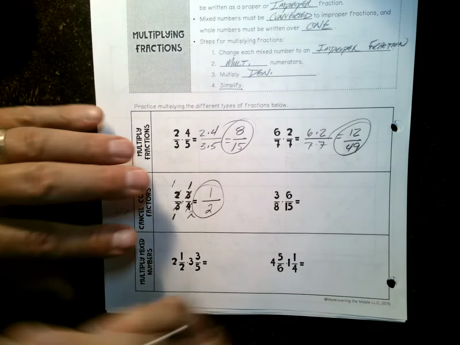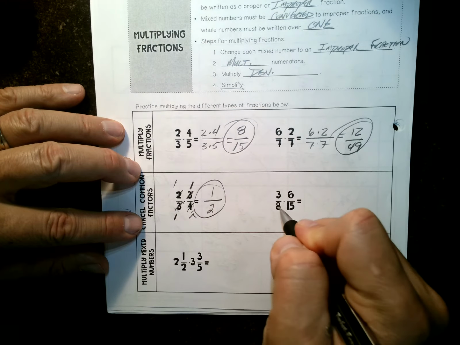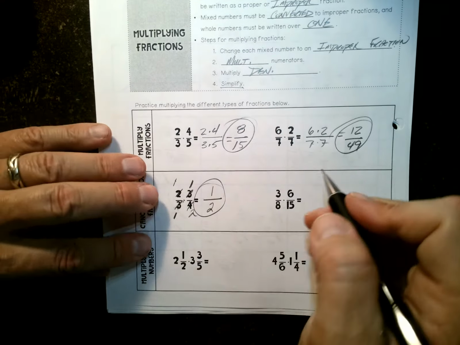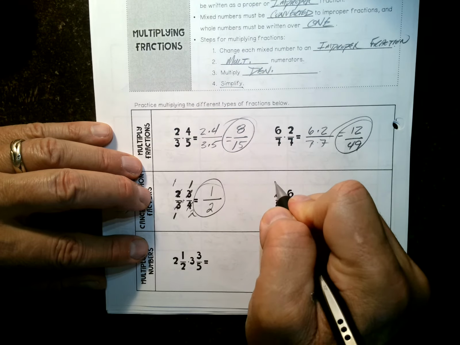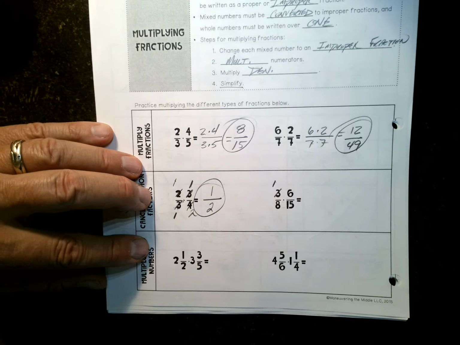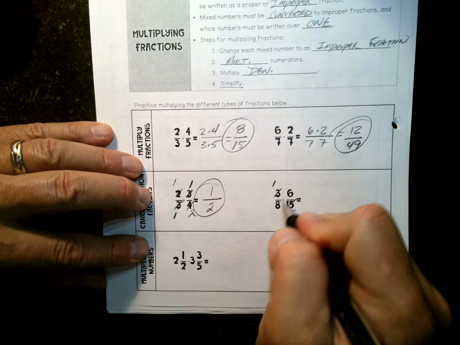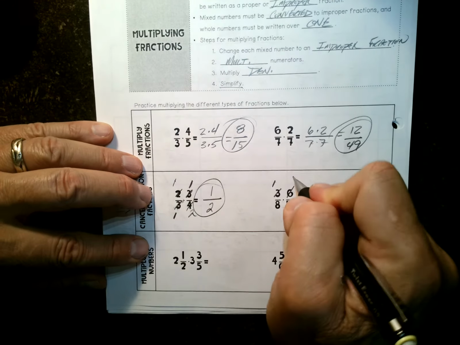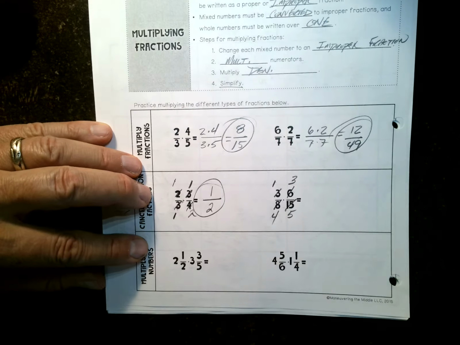3/8 times 6/15, right? So I'm looking for a top to bottom combination. Can't be bottom to bottom and it can't be top to top to reduce. And I clearly see a 3 and a 15. 3 divided by 3 is 1. 15 divided by 3 is 5. Both of these are divisible by 2. Aren't they? 6 divided by 2 is 3, and 8 divided by 2 is 4.